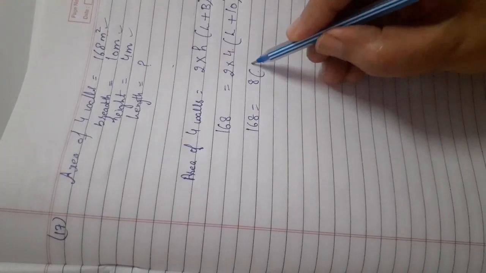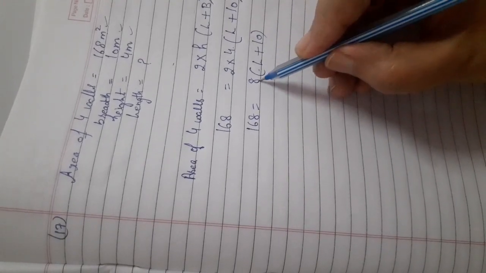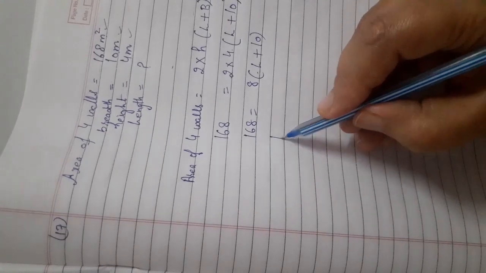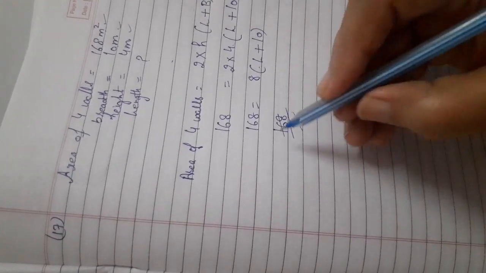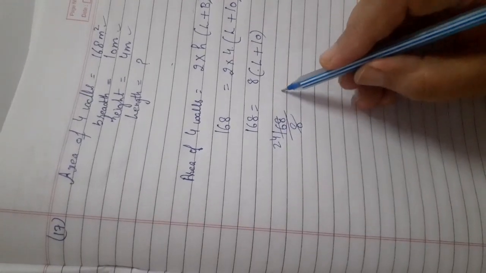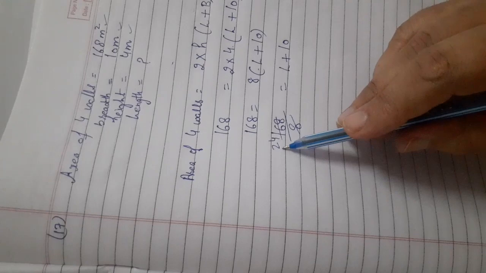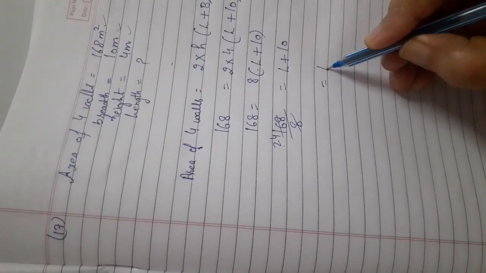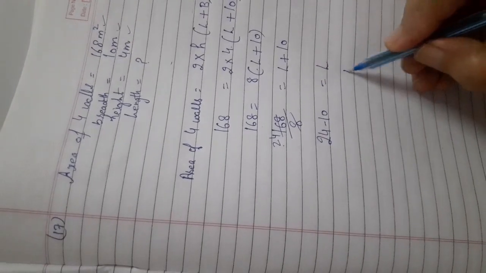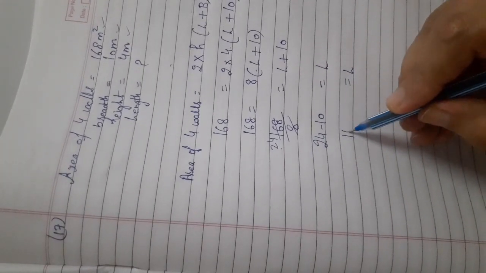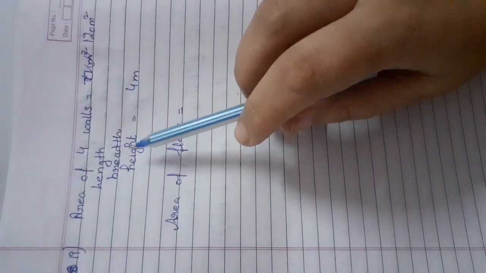Length I don't know, so I cannot add them. So 8 I will take this side, so that will get divided because here it is multiplied. 8 2s are 16, 24 is equal to length plus 10. Now here comes 24, so this 10 I will shift that side, so 24 minus 10, so length comes out to be 14 meters.